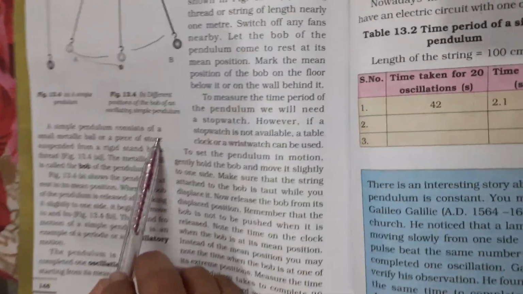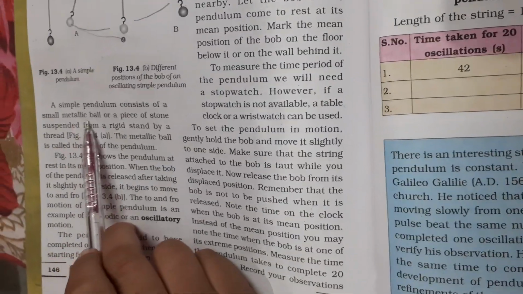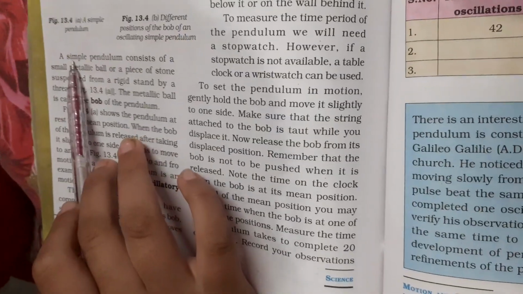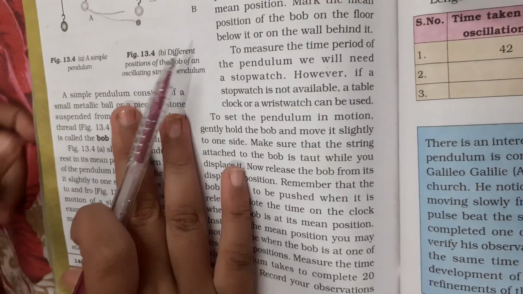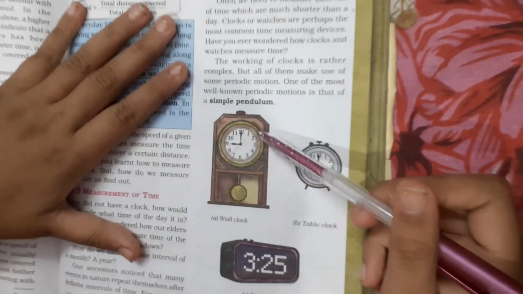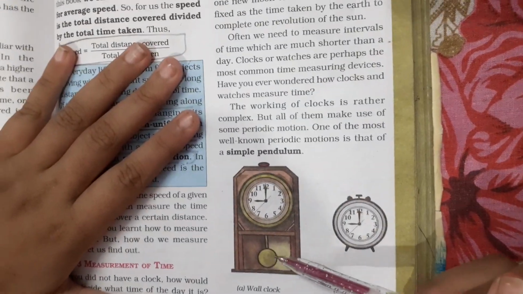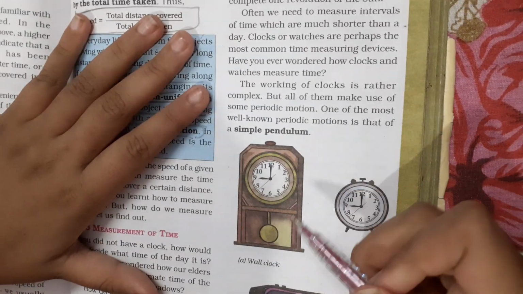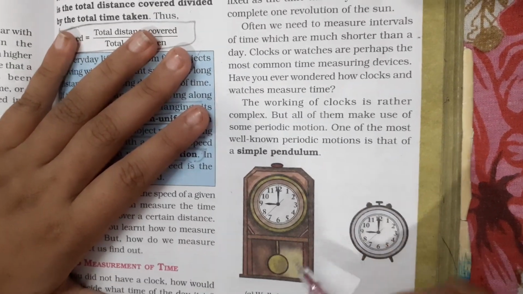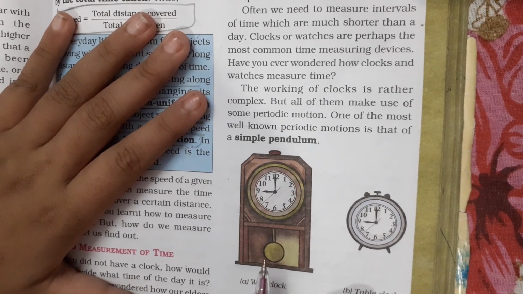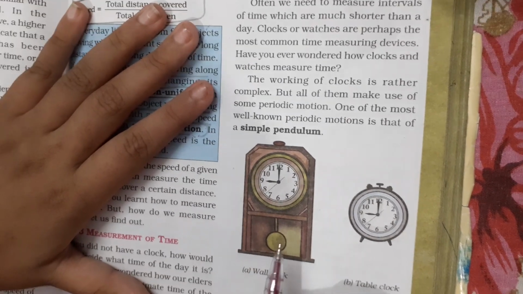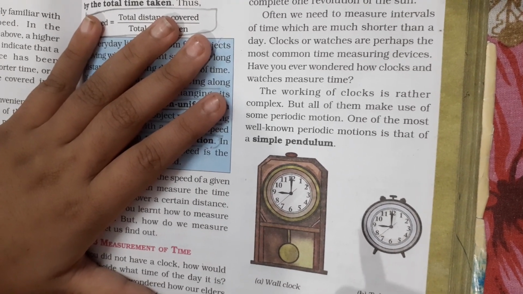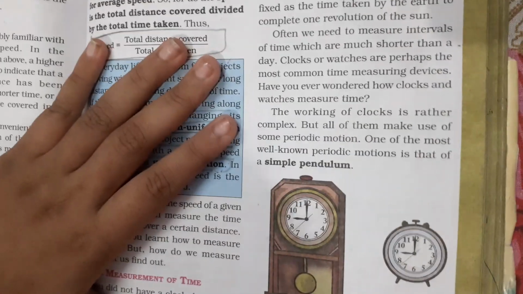So a simple pendulum consists of a small metallic ball or a piece of stone. So here it all tells about a pendulum. This is the picture of a pendulum. This round structure is known as the bob, and it is attached with a thin thread. The time taken by the bob to move depends upon the length of this thread.